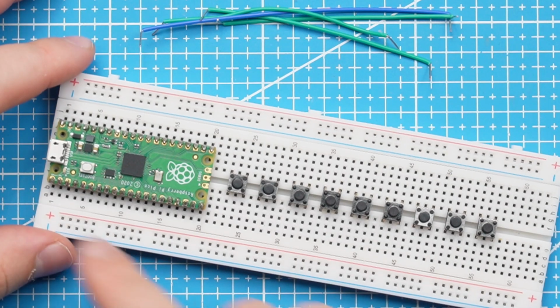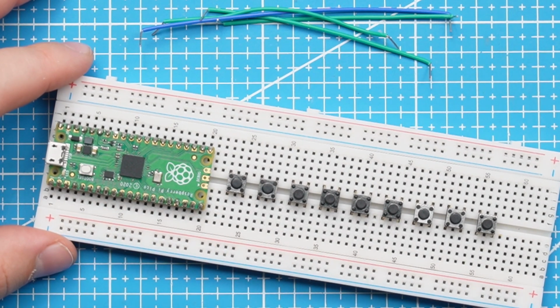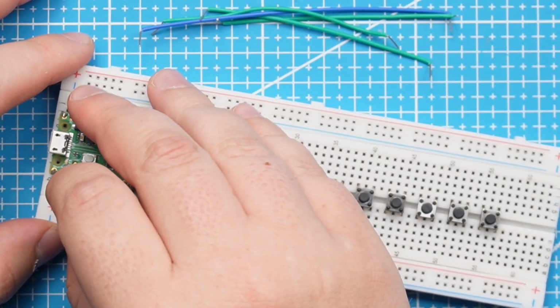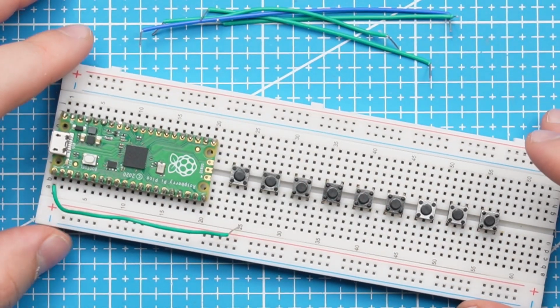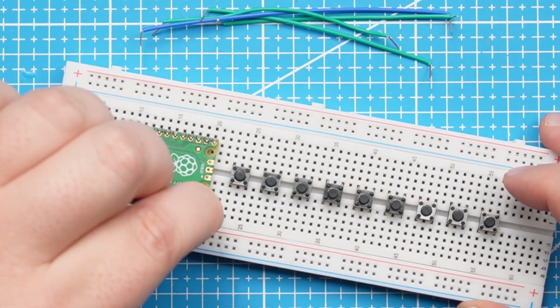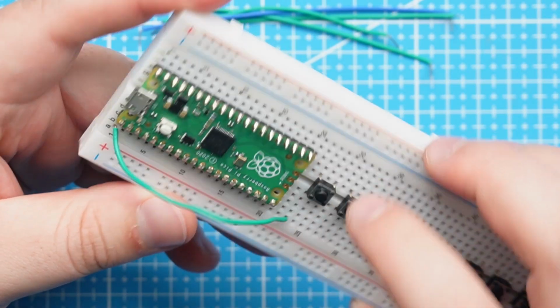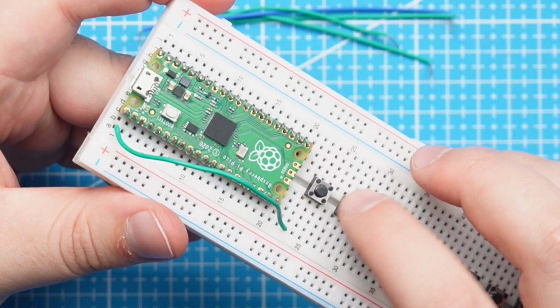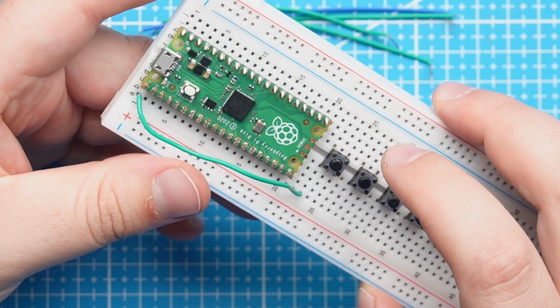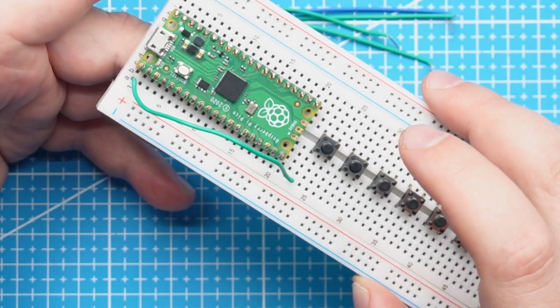We will use the first 9 GPIO pins on a Raspberry Pi Pico. So starting with GP0, we will just plug in a wire there, and then plug it in here at the button, and we'll use this top leg. Now these 2 legs here on the top are connected to each other, and the 2 bottom legs as well. And let me quickly show you with a multimeter.